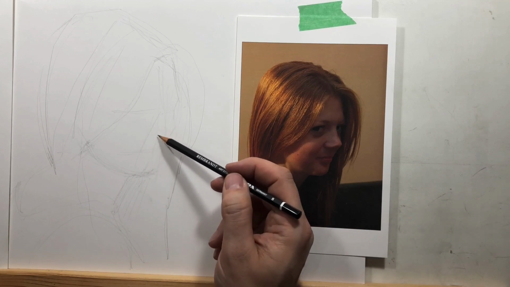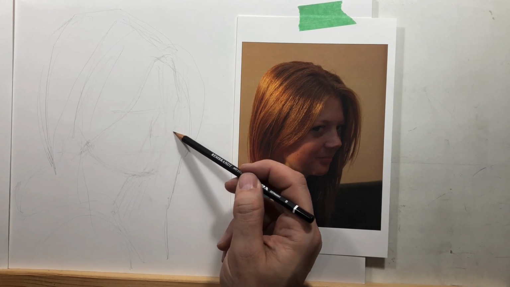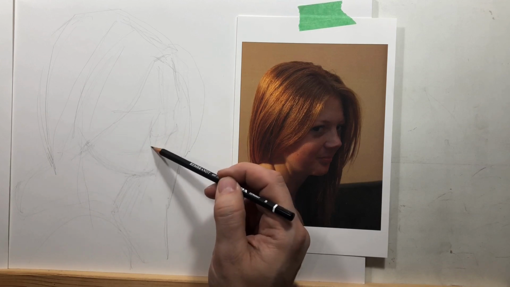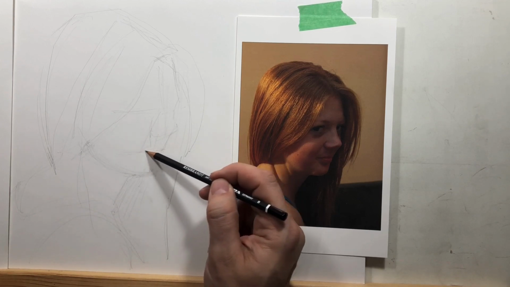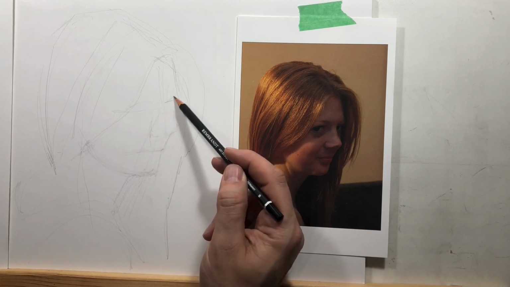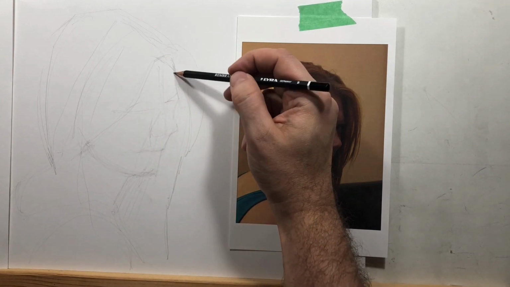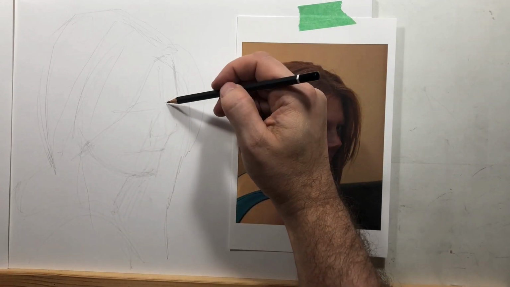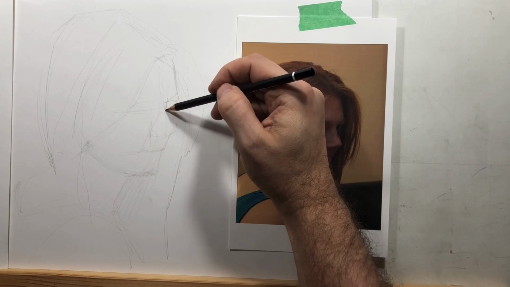So I want to now get into the more, not permanent lines, but the more locked in lines, right? So I know that they're in the right place. Okay, so I'm starting to see her face kind of take shape.